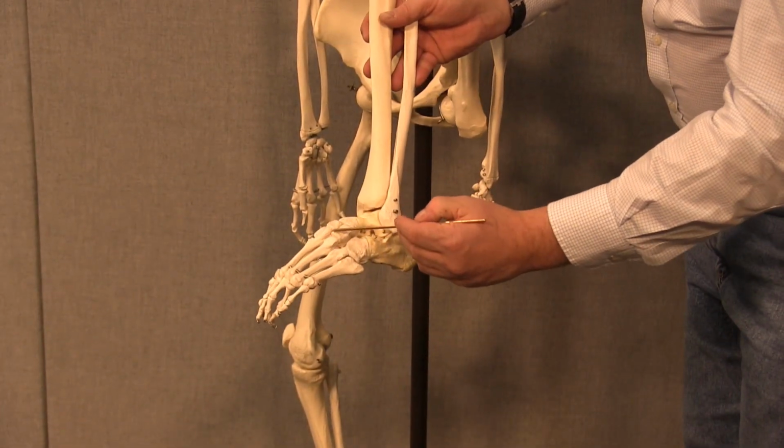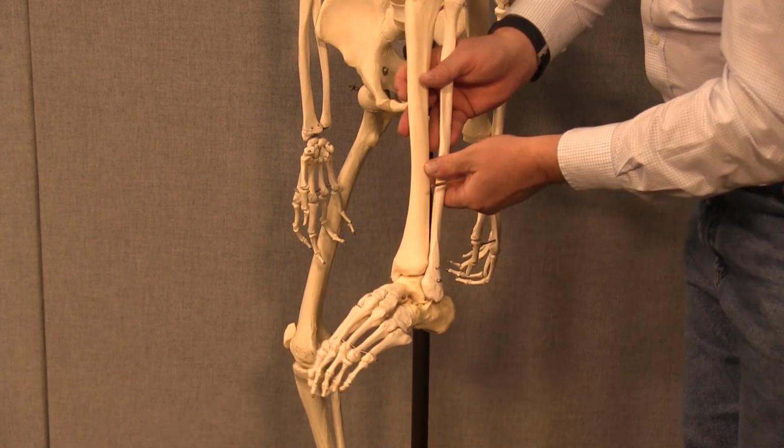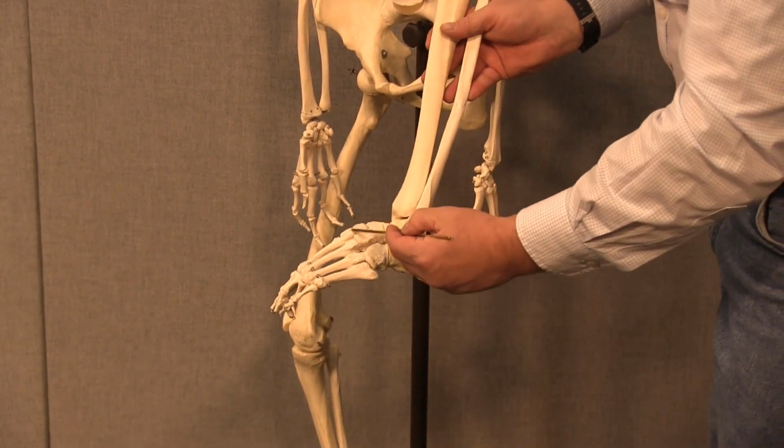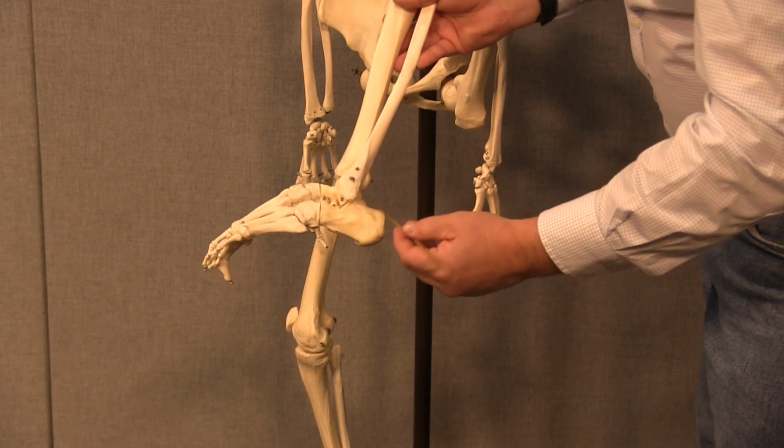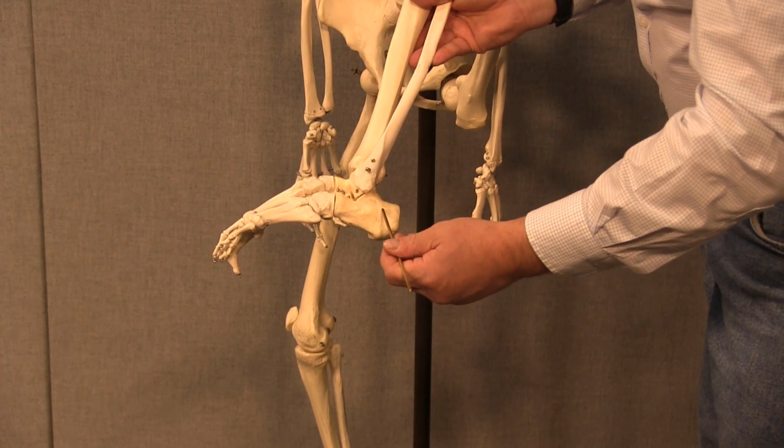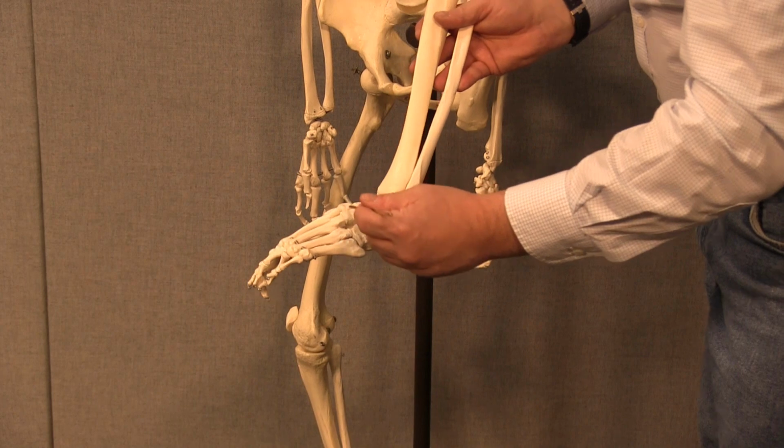And these are our tarsal bones. So up in the hand we had carpals. Here in the foot we have tarsal bones. And several of those, one's the calcaneus, that's going to be our heel bone, along with several others.